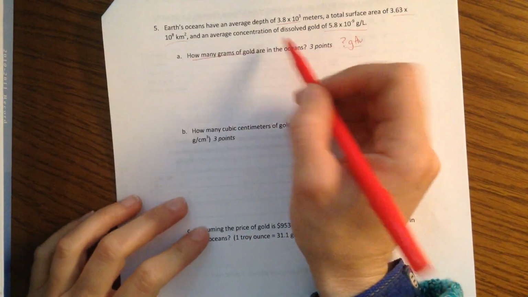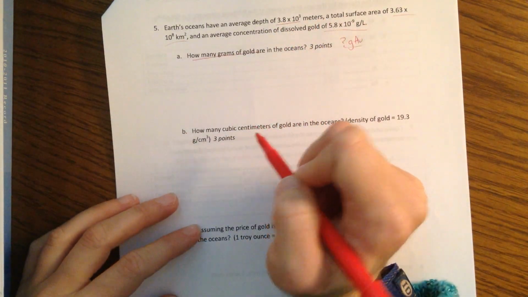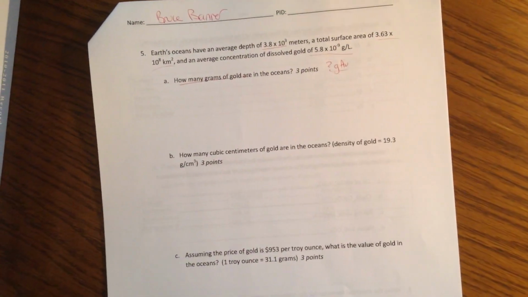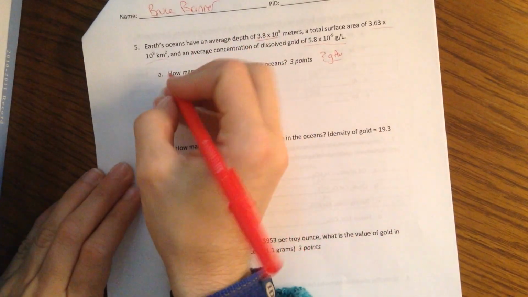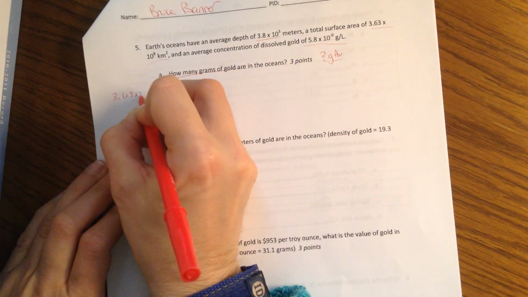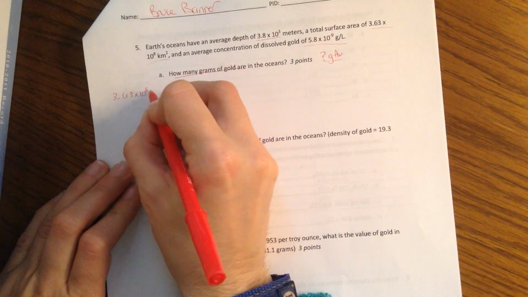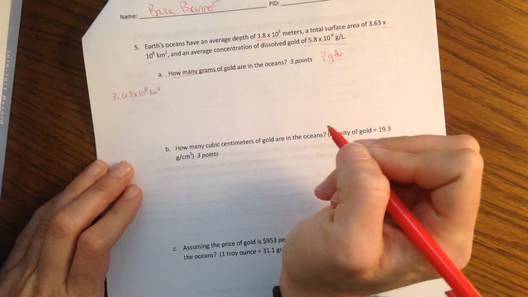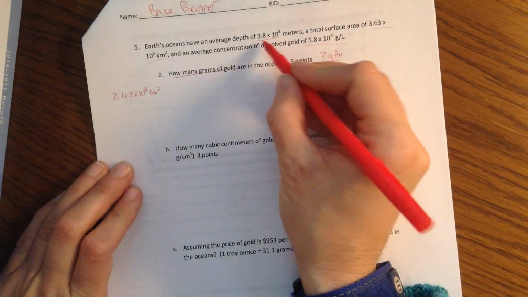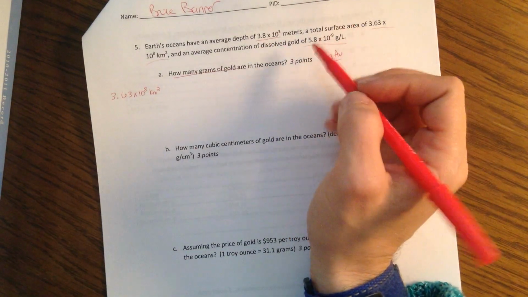Now we're given the average depth of the ocean and the total surface area of the ocean. We're going to treat the ocean like a rectangular prism here. So I'm going to say 3.63 times 10 to the 8th kilometers squared. That's my total surface area. And I need to multiply it by the average depth, which is 3.8 times 10 to the 3rd meters.